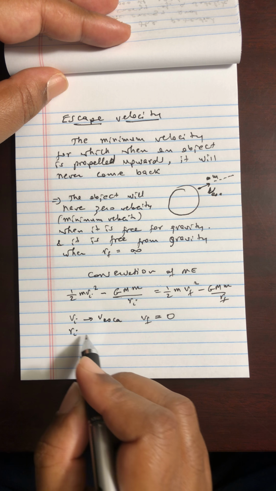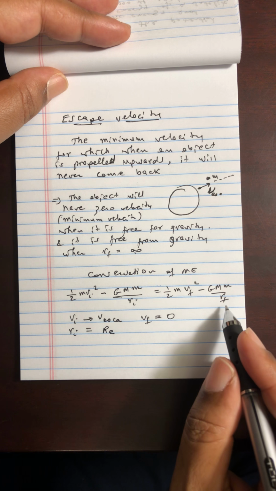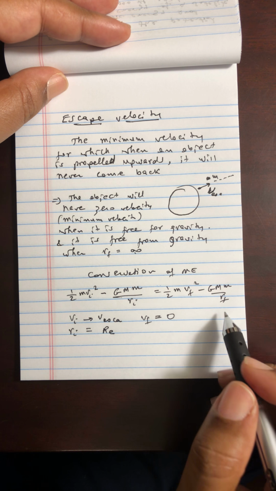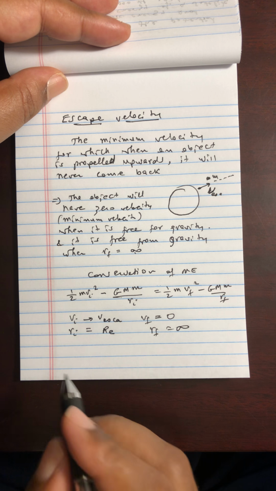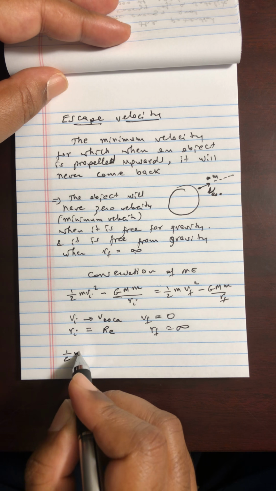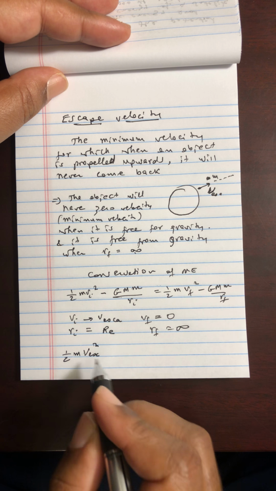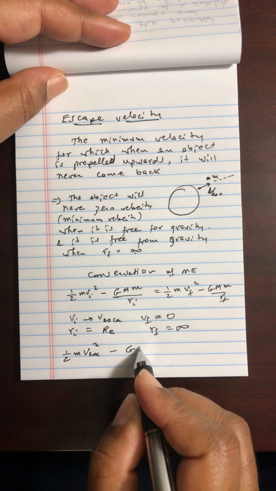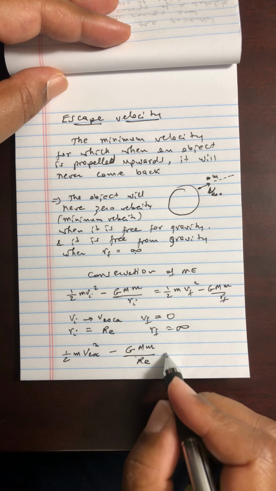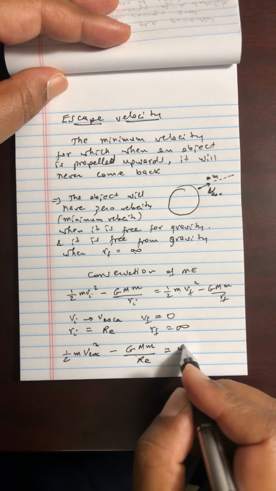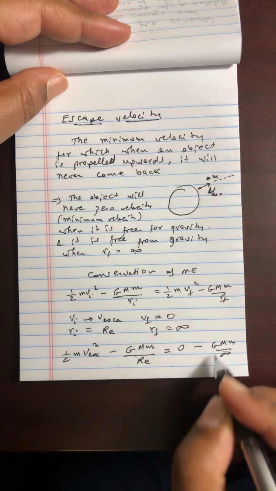Our initial distance is the radius of Earth. So we have half m v escape squared minus GMm over the radius of Earth equals, this term would be 0, and GMm divided by infinity also will be 0.